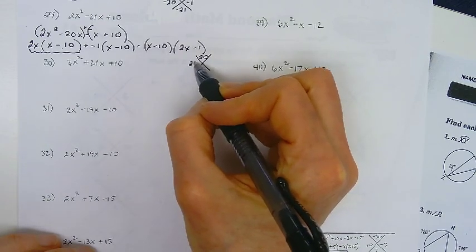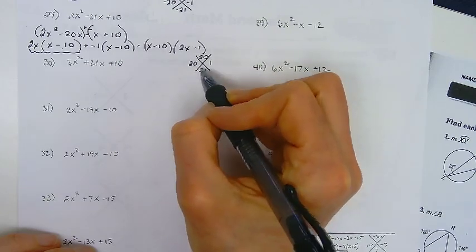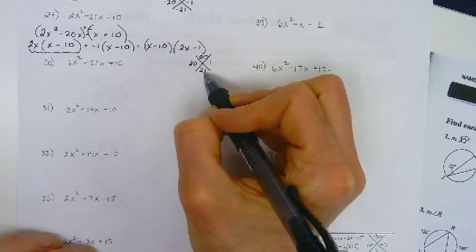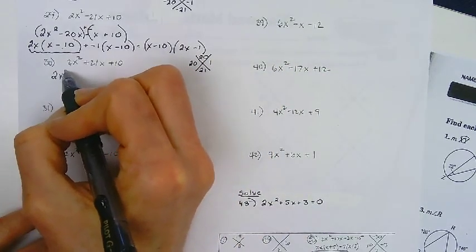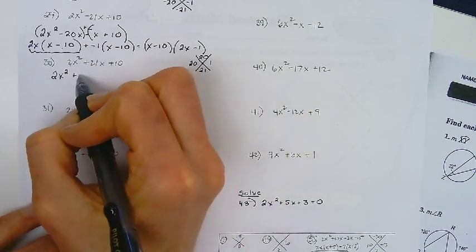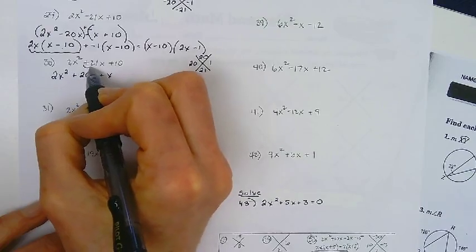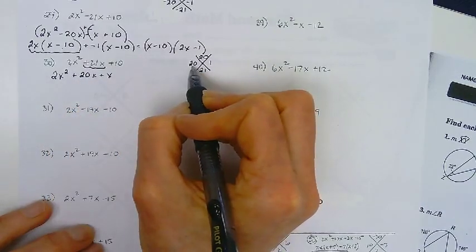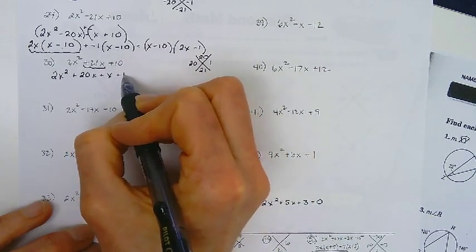We could try 20 and 1. 20 times 1 is 20. 20 plus 1 is 21. We rewrite the trinomial into 4 terms: 2x squared plus 20x plus x. Remember, this middle term gets rewritten as 20 plus 1 plus 10.